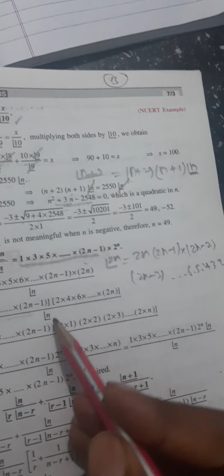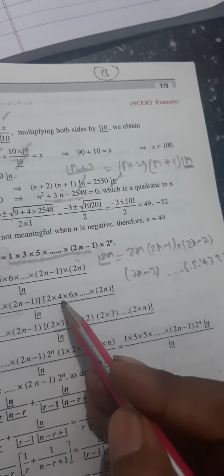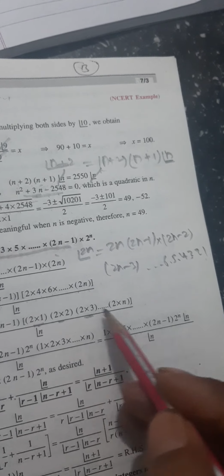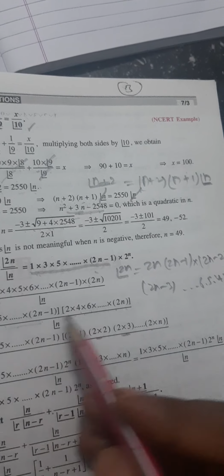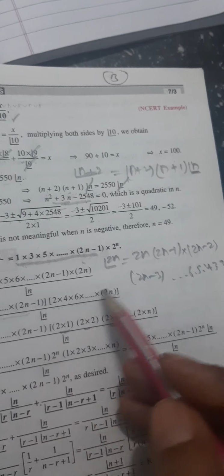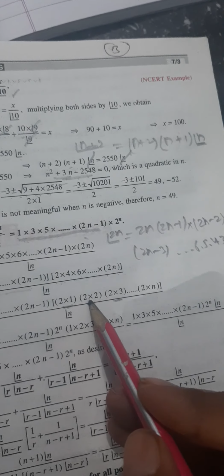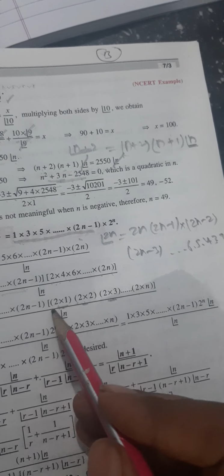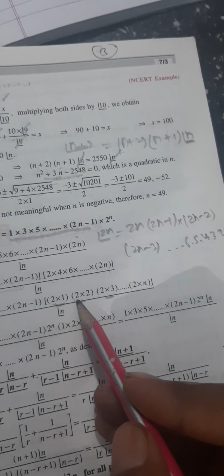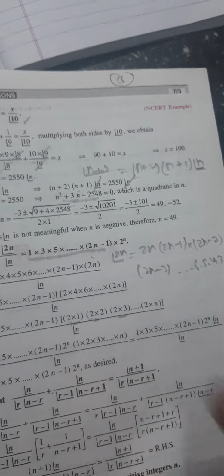Now the game starts. Actually 2, 4, 6, up to 2n. 2 I will write as 2 into 1, 4 as 2 into 2, 6 as 2 into 3, and so on. There are n terms actually: total 2n terms, n terms odd and n terms even. So if there were 2 terms, we have 2 into 2, 2 square. If we have 3 terms, then 2 into 2 into 2, 2 cube.